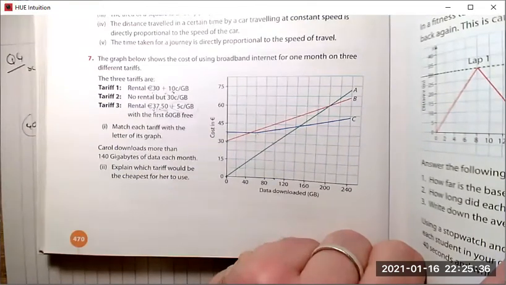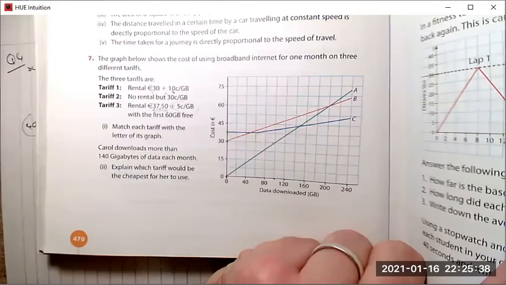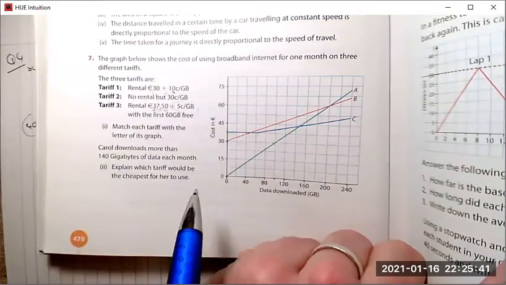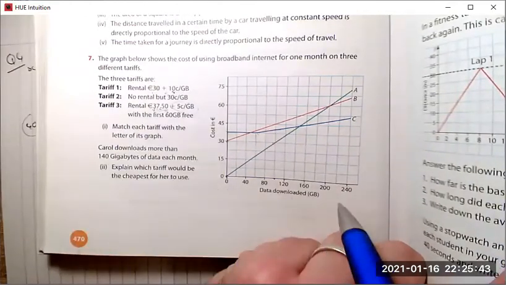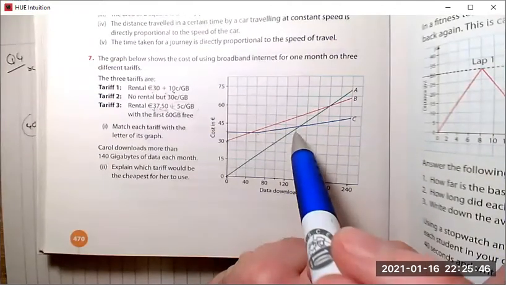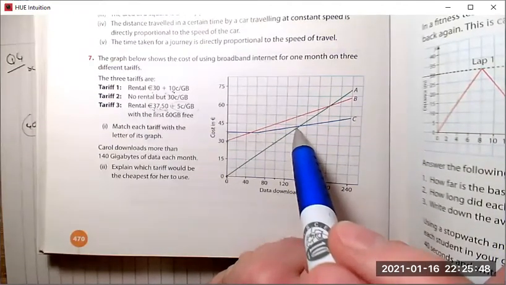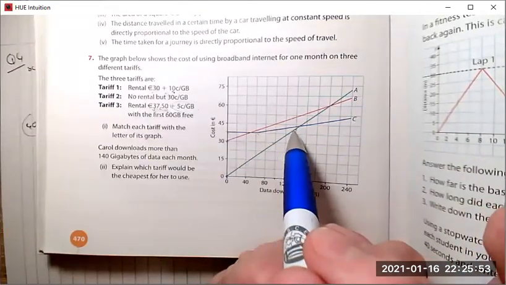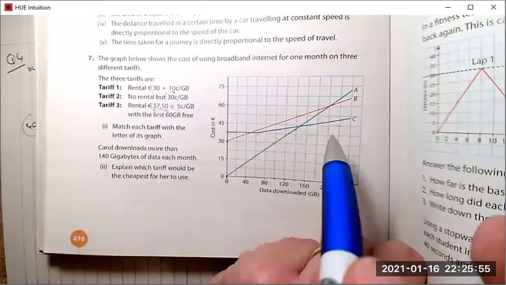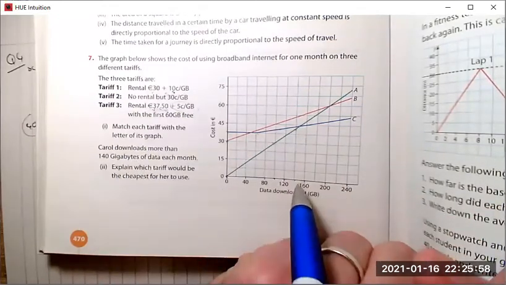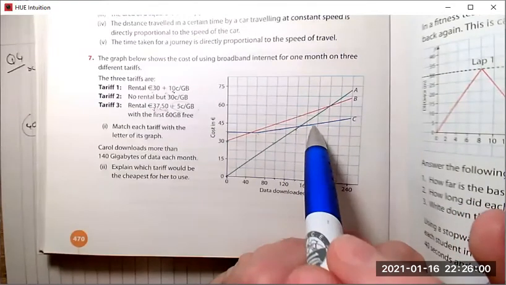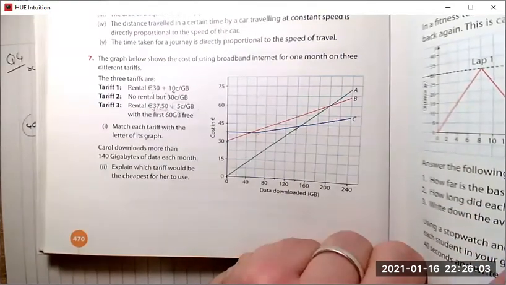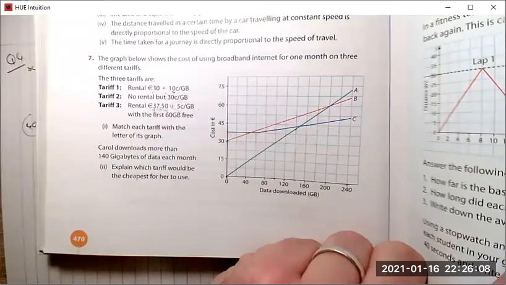Carl downloads more than 140 gigabytes of data each month. Which tariff will be the cheapest for her to use? So she's here, 140 gigabytes per month. The green one, tariff number 2, would be her best bet because it gives her the cheapest one. But if it's more than 140 gigabytes, you'd have to go a little bit beyond. You'd say probably the blue one is the better option. If she's gone anywhere over 142 or 143 gigabytes, probably tariff C would be the better option.